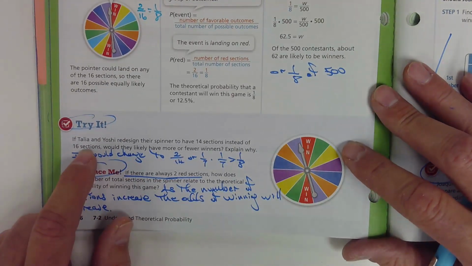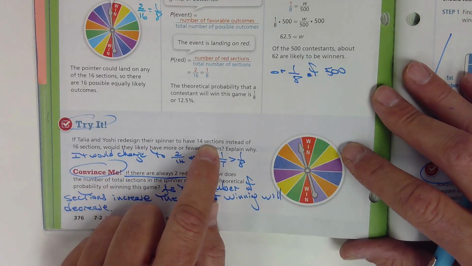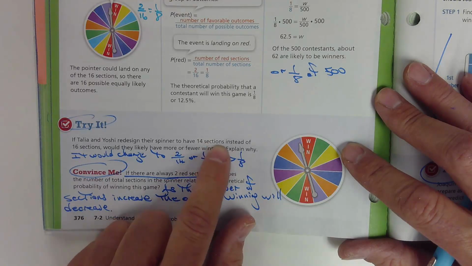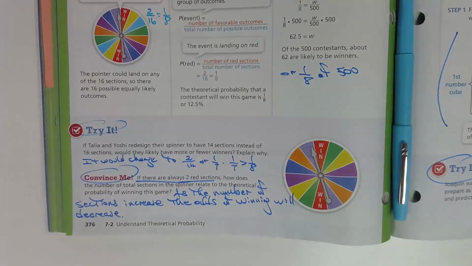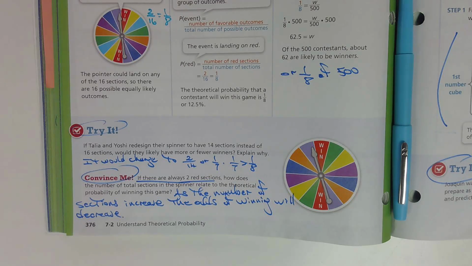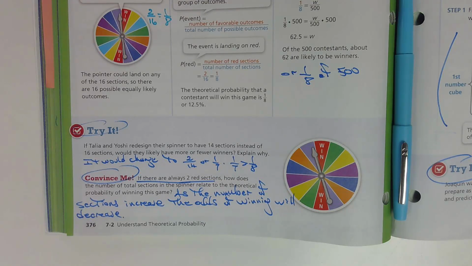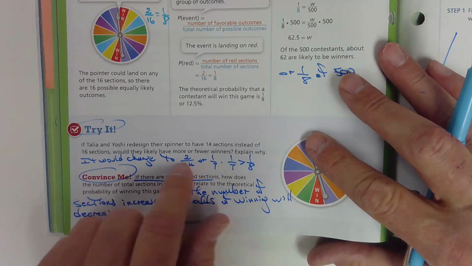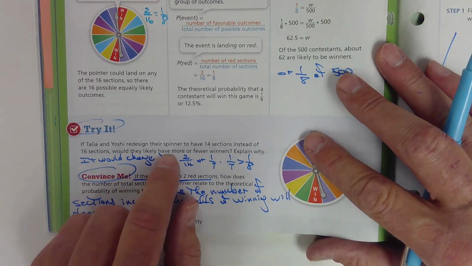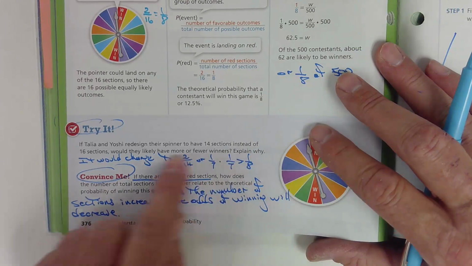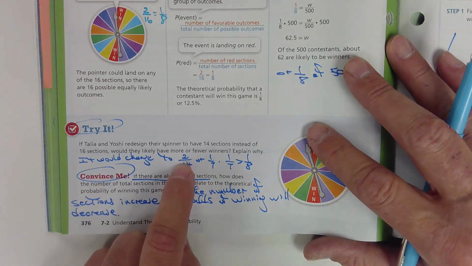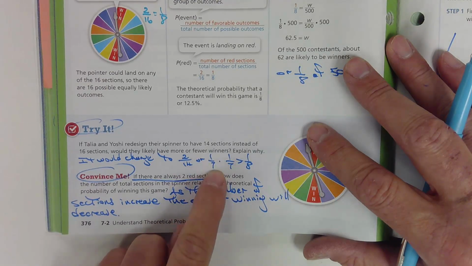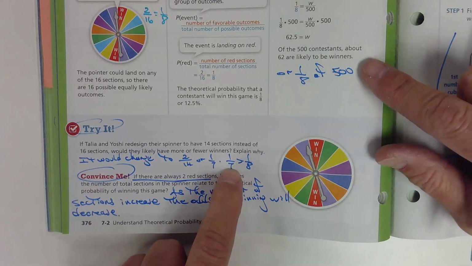So to try it, down at the bottom, it says if Talia and Yoshi redesigned their spinner to have 14 sections, before it had 16, now it only has 14, would they likely have more or fewer winners? Explain why. Well, it would change from 2 out of 16 to 2 out of 14. And that would reduce down to 1/7. And 1/7 is greater than 1/8.